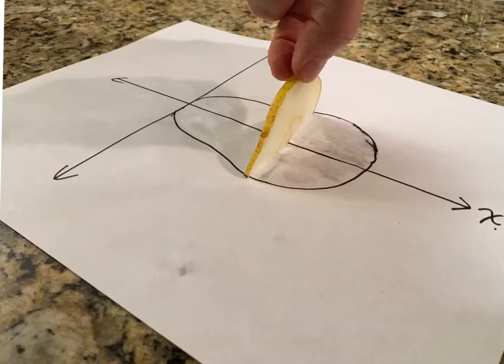So now let's use this example of one slice or one cross section and see how we can use it to find, not just this one cross section, but the sum of an infinite number of cross sections to find the volume of this half of a pear. This one cross section is half of a cylinder, isn't it? Its base, remember, was that semicircle.